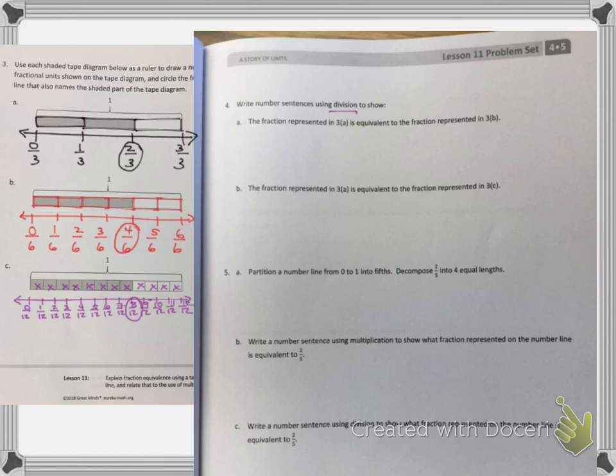So let's start with 3b here, 4/6. And we are using division. How does 4/6 become 2/3? So how does 4/6 become 2/3 using division? You have to tell me what the division is. And then for 4b, the fraction represented in 3a is equivalent to the fraction represented in 3c. And 3c is 8/12.